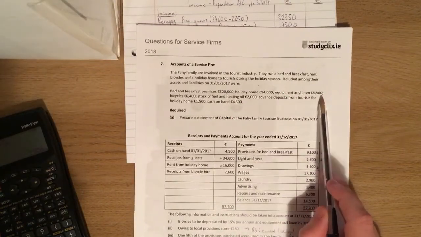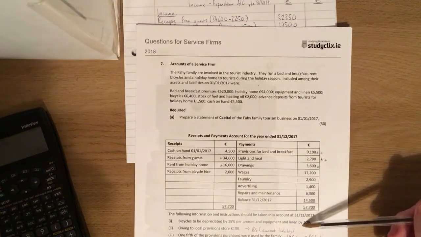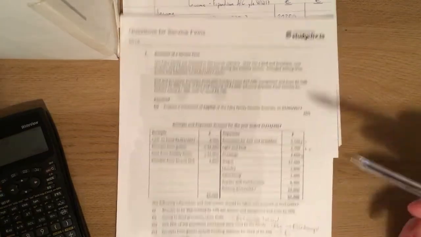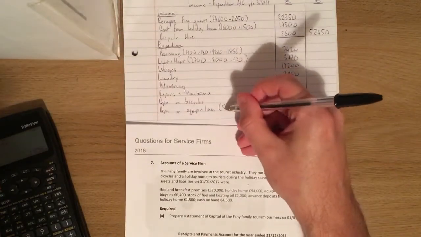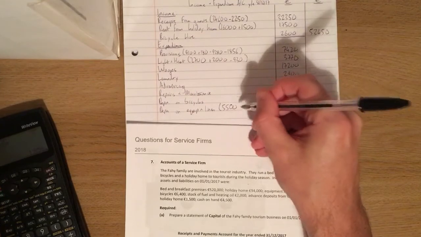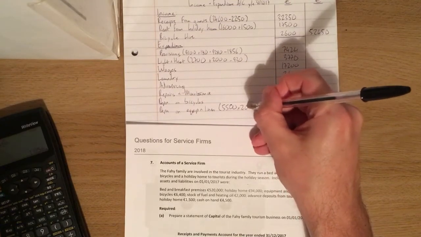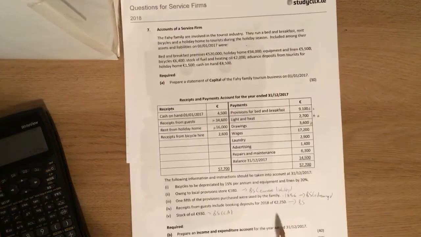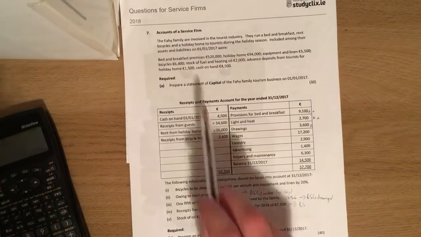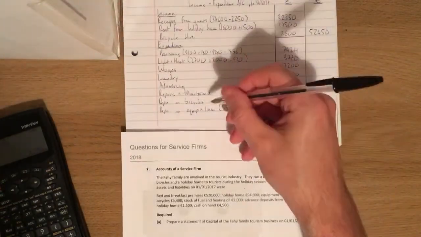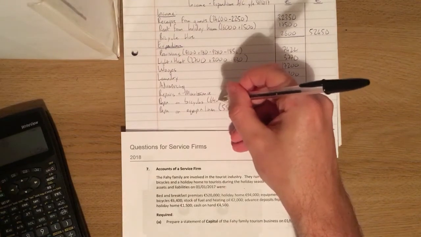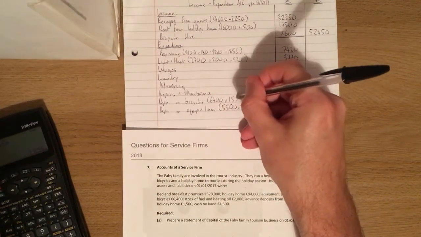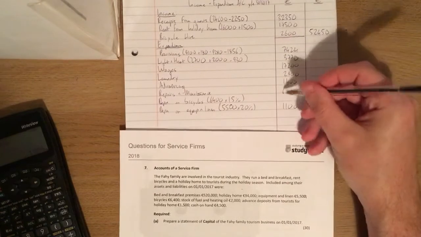So the equipment and linen is 5,500, and we're going to depreciate that by 20%. So 5,500 multiplied by 20% is 1,100. And then the bikes get done by 15%, so bicycles 6,400 by 15% is €960.